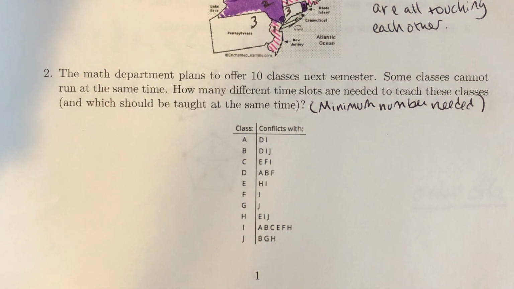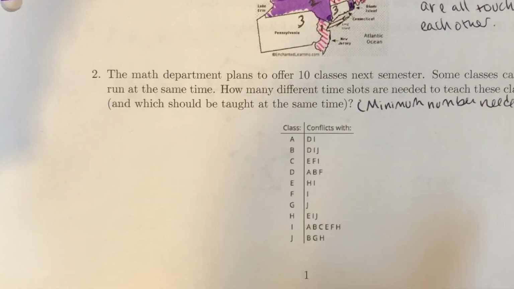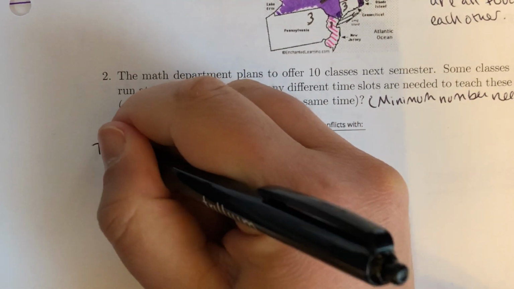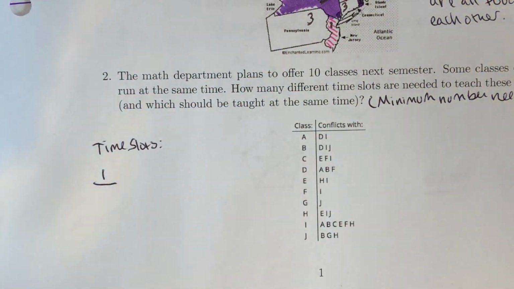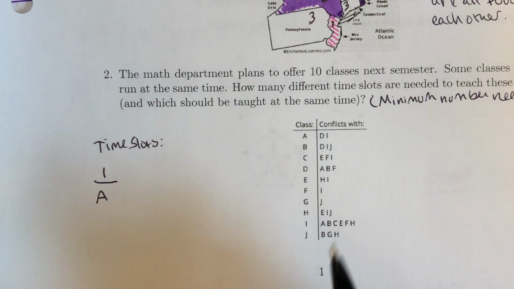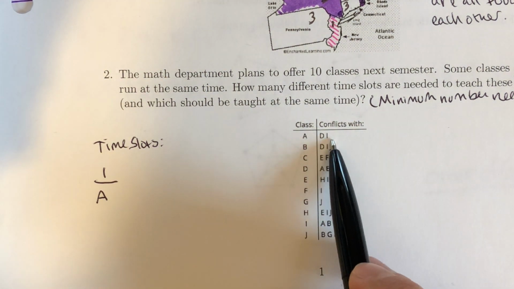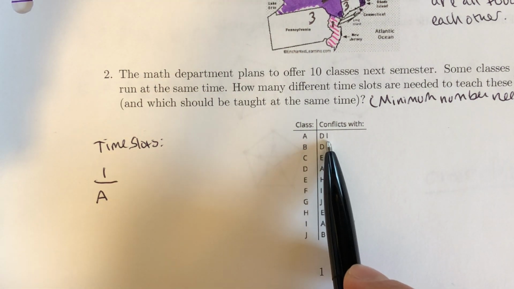And once again, this is a type of problem that we could do with guess and check if we needed to. We could just start playing around with things and say, all right, here's my first time slot. Maybe I'll put class A in there. But once I put class A in there, I know that D and I can't be in that first time slot because they conflict according to the table.